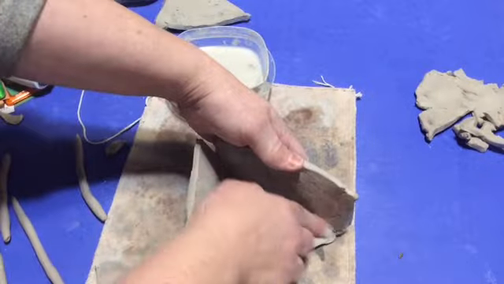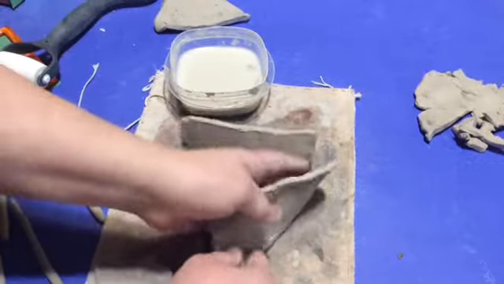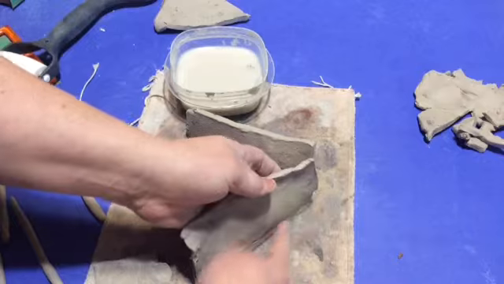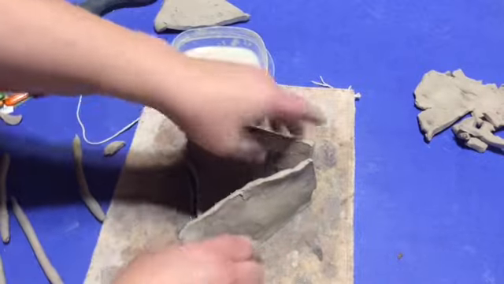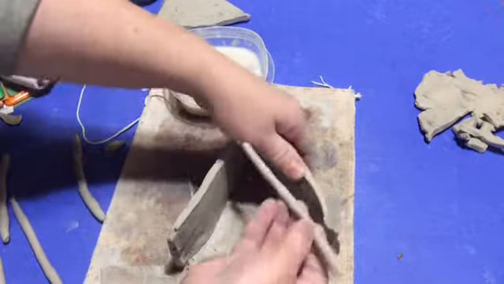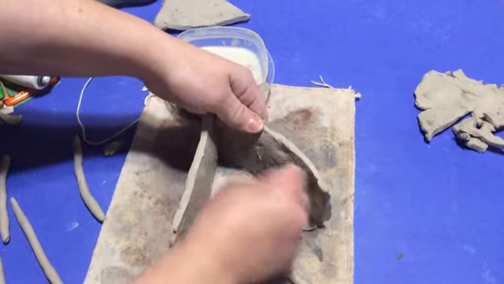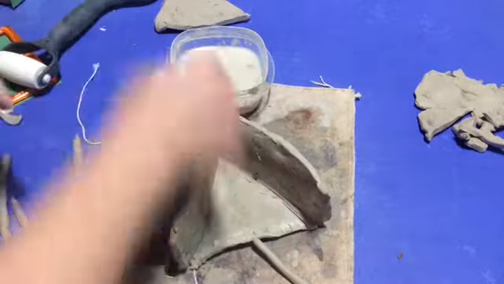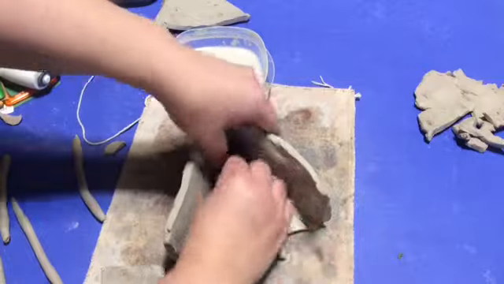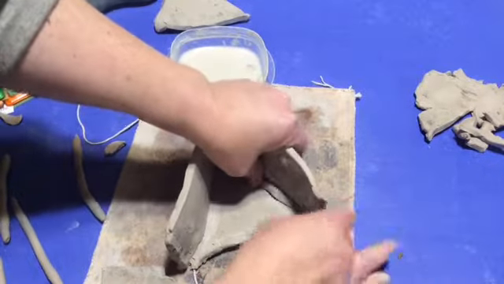First of all, take your finger and smooth it out on the inside and on the outside. You don't want to see those marks where you put them together. But another way to reinforce it is to take some clay and roll out a coil of clay. Just really quickly score it and put it in like this.